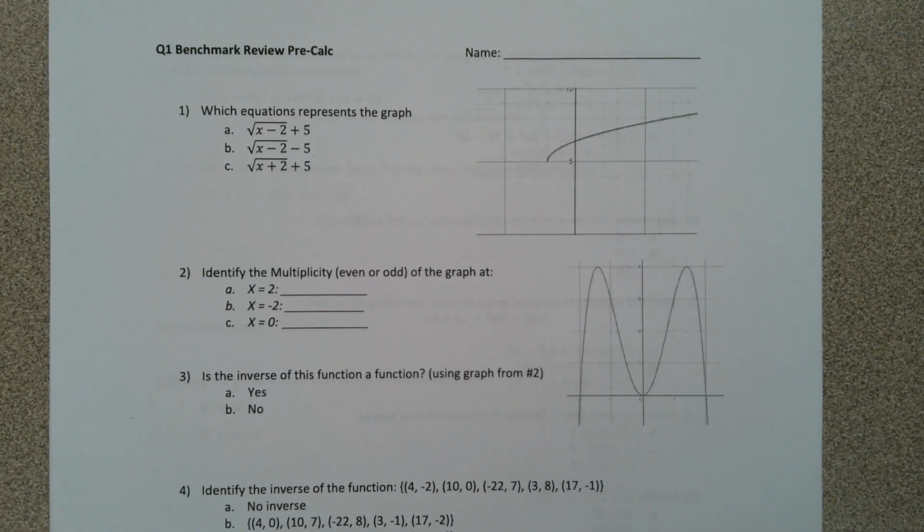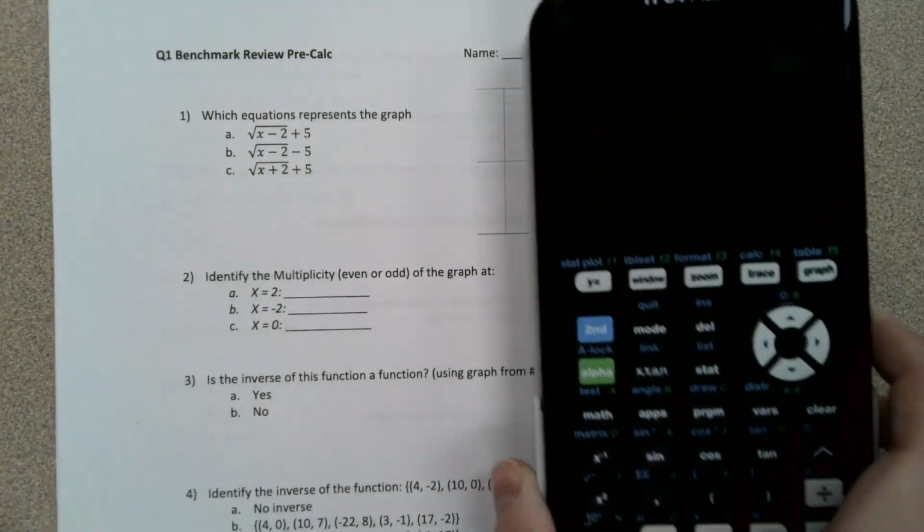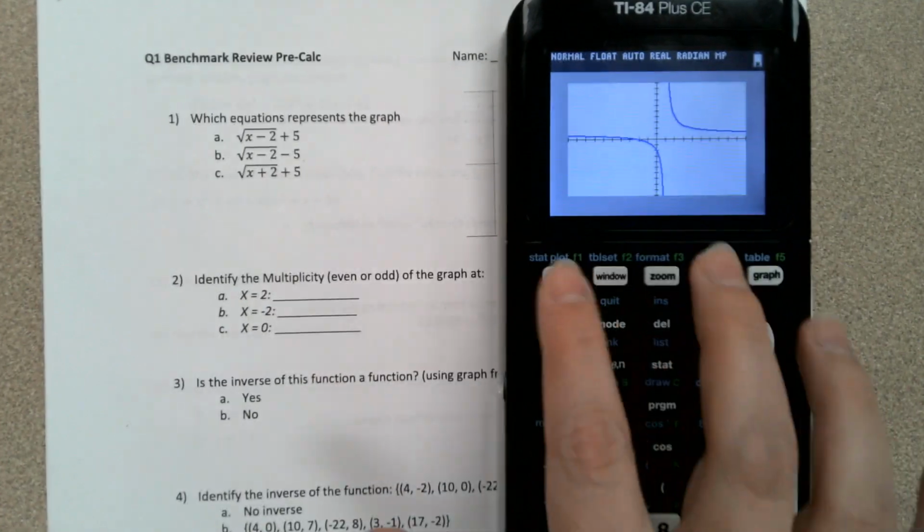That means I'm going to use my graphing calculator as much as I can. There's a lot of graphing calculator things I'm going to show you that you should already know, and then a few things you should know, but if you don't know, hopefully you will after you've seen it. So make sure you have your graphing calculator handy and that you're able to type in all the things that I am about to show you.